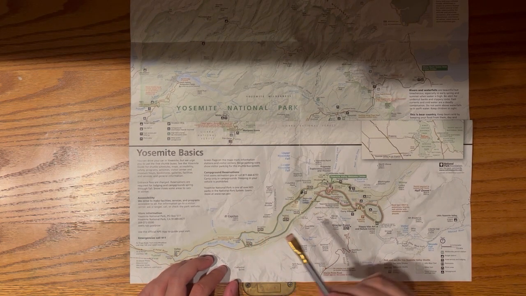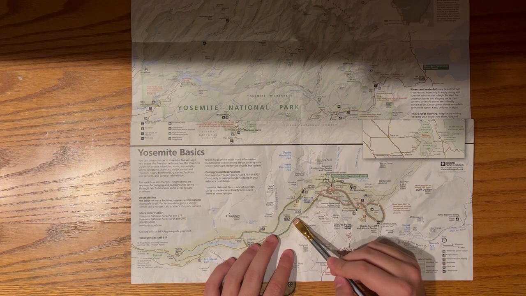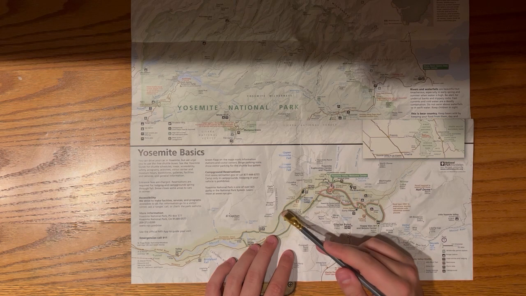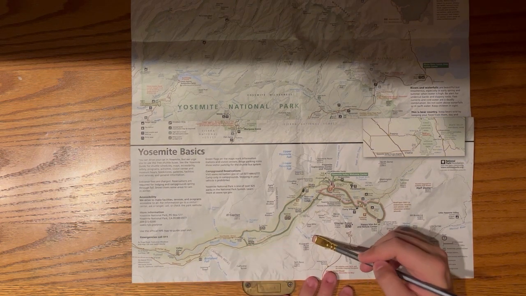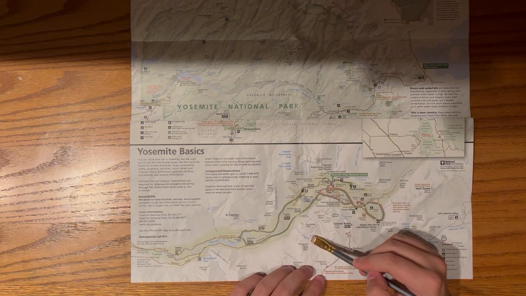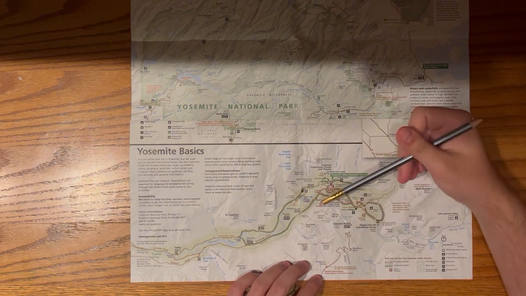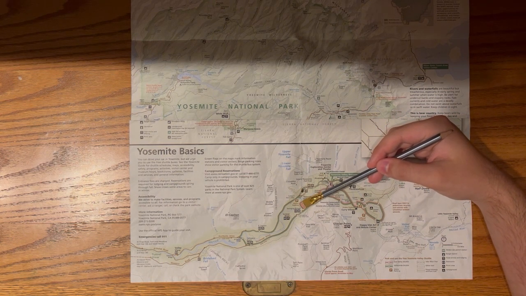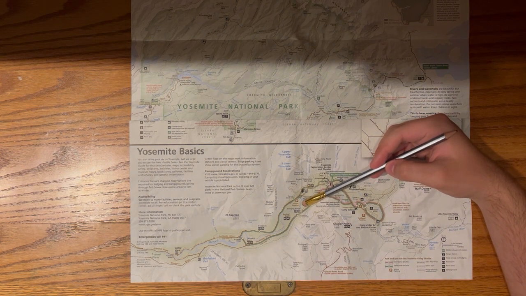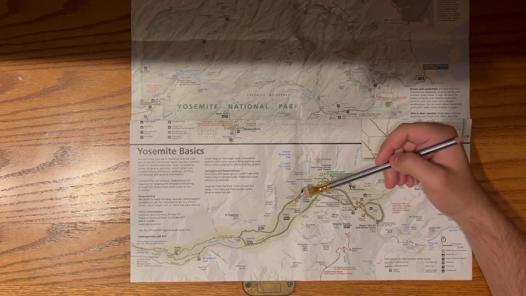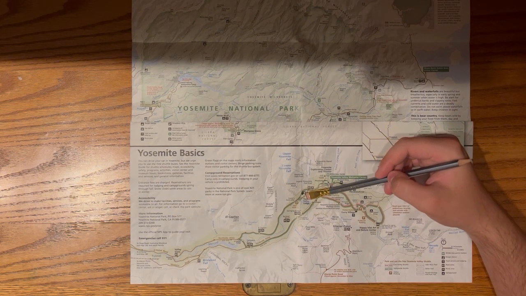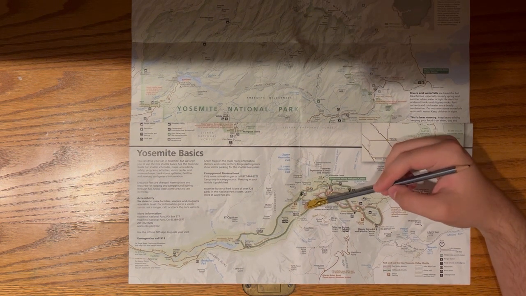Further east, we get to Sentinel Beach and a view of the Three Brothers and a view of Sentinel Fall to the south. We get to Swinging Bridge, which used to swing back and forth as people were on it, but now no longer does, now that it's more secure. We have the Yosemite Valley Lodge, an older lodge for visitors to stay in.